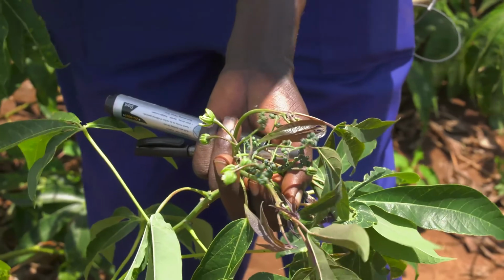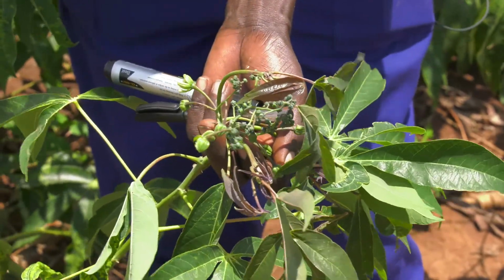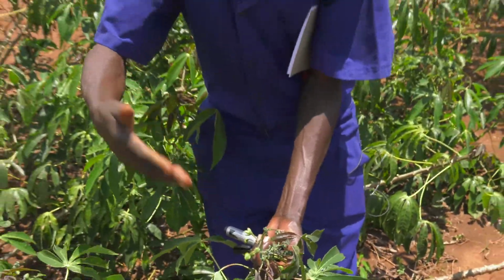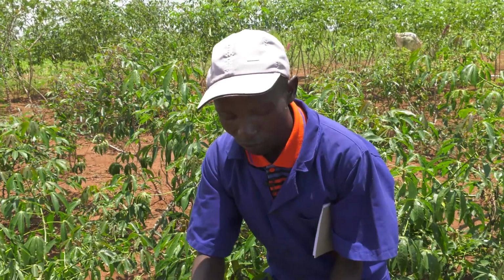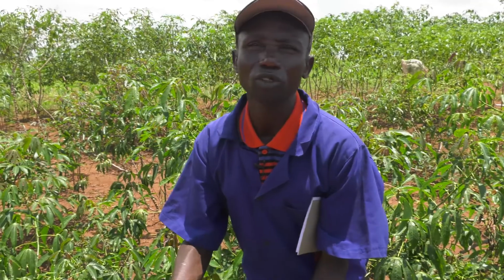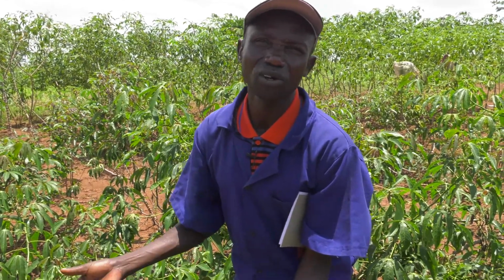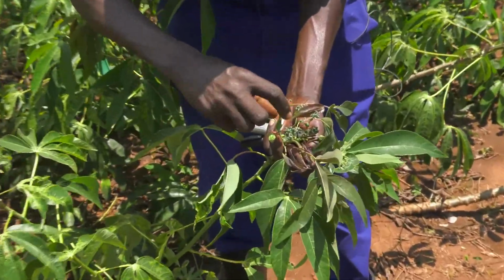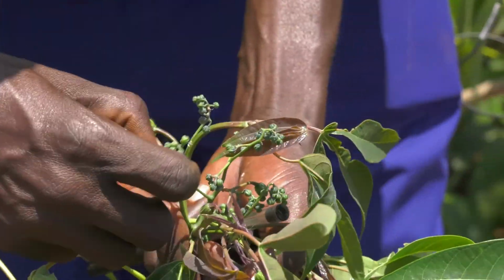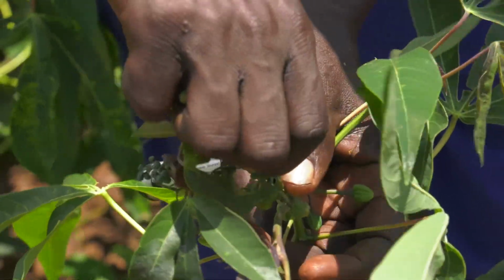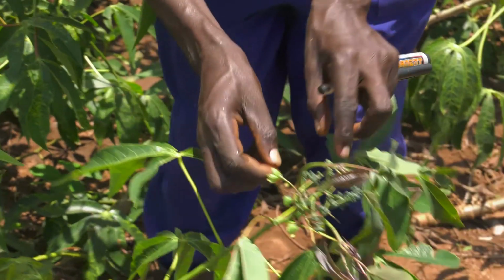Assuming we have done only 2. The rest which you have not pollinated, you have to remove, because if you don't remove them, after maybe 2 days they will also open. Then they will confuse you as to which one you have hand pollinated. So it makes the work very difficult during harvesting, and it also causes a lot of contamination. So you have to make sure that you remove the ones which you have not pollinated.